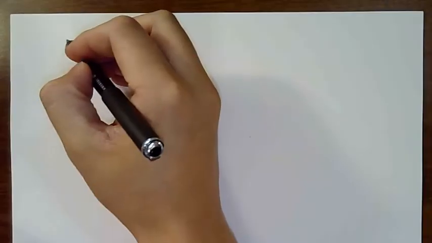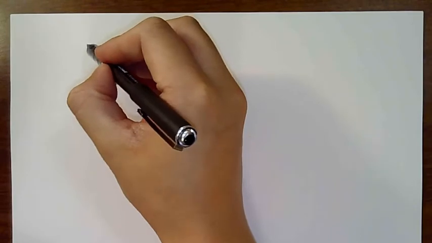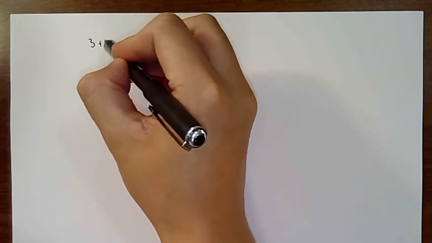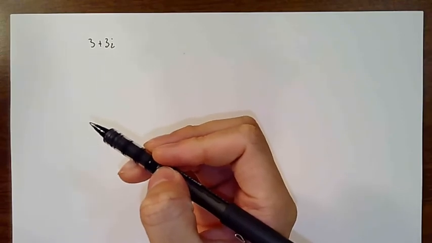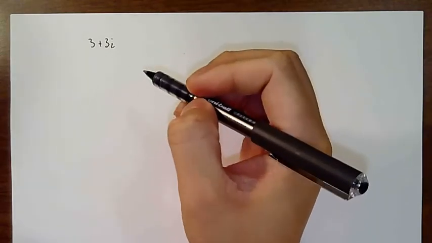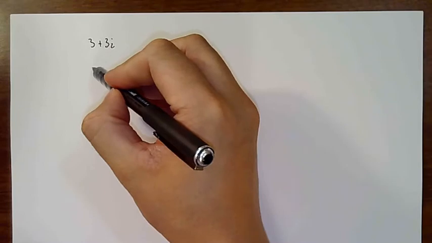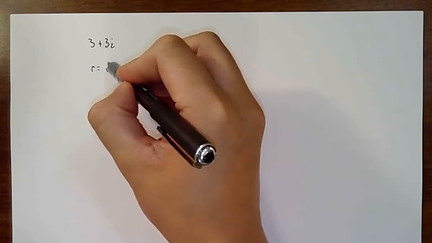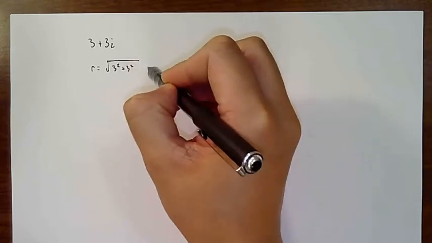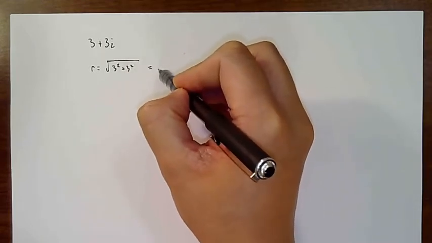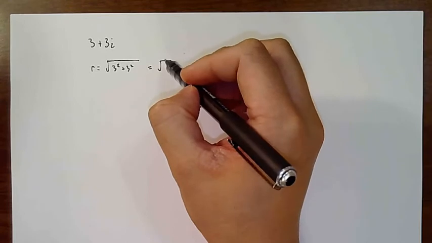So let's consider 3 plus 3i. So the first thing I'm going to do is find the r and the theta. So r is equal to the square root of 3 squared plus 3 squared, which just simplifies down to square root 18.